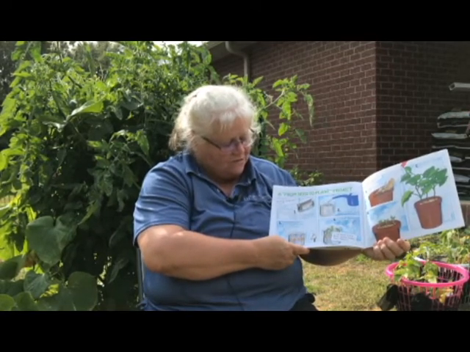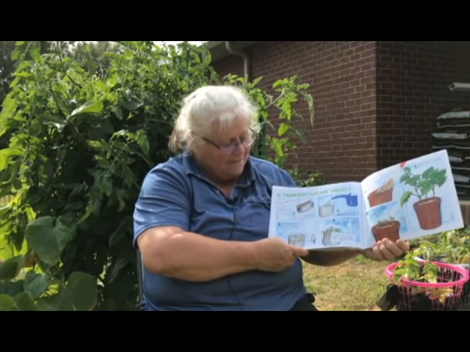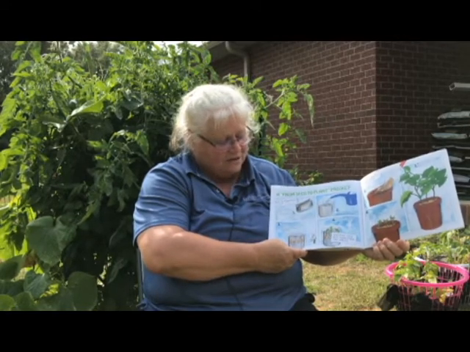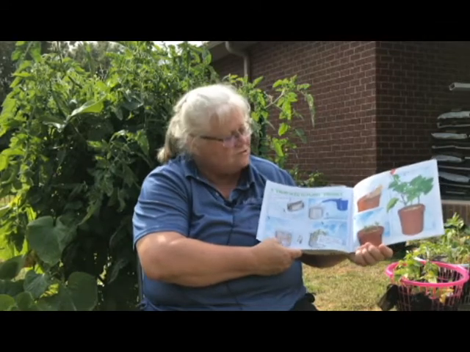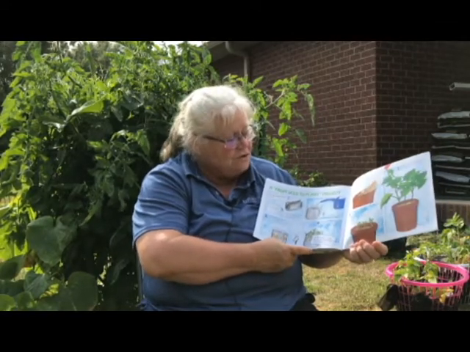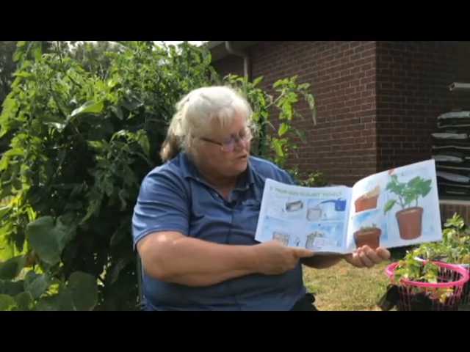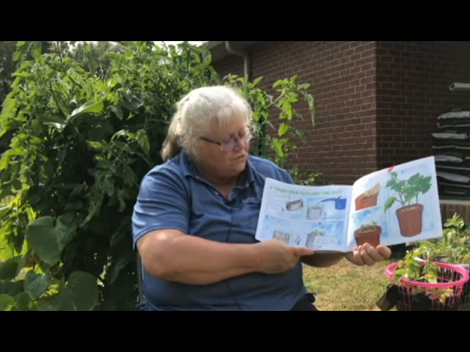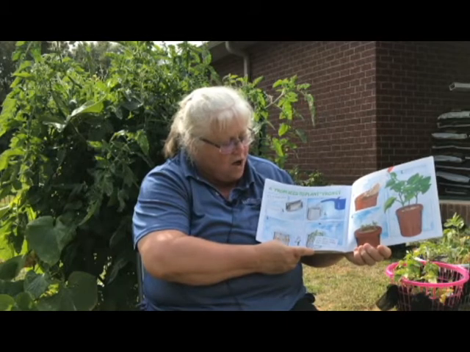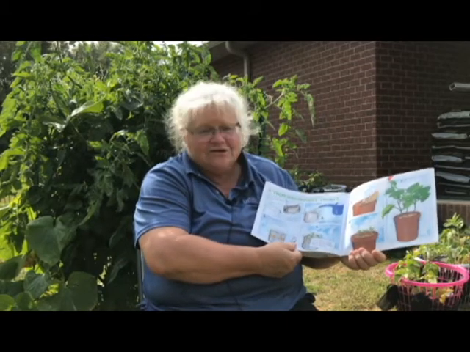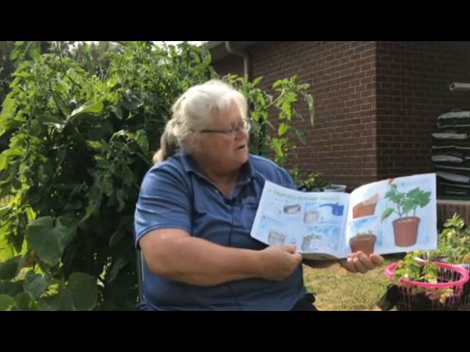Wedge some bean seeds between the black paper and the glass jar edge. Put the jar in a warm space. In a few days, the seeds will begin to sprout. Watch the roots grow down and the shoots grow up. They're right there on the edge of the glass, so you'll be able to see that.